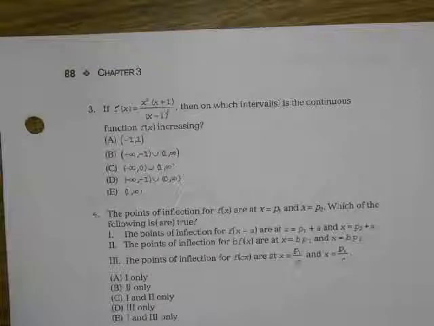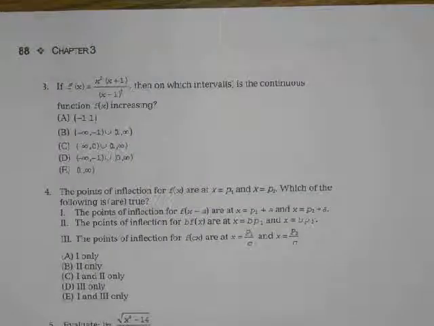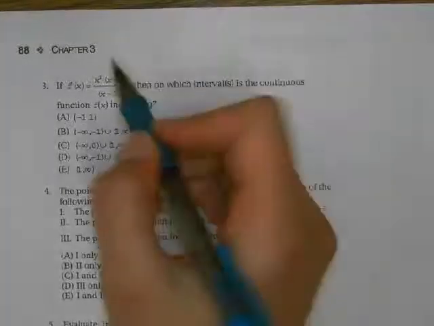All right, problem 3. So they want to know on which intervals is the function continuous, or on which intervals is the function increasing. They gave us the derivative, and so we just have to remember that to check increasing versus decreasing intervals, we always use where the derivative equals 0, which is when the top equals 0.